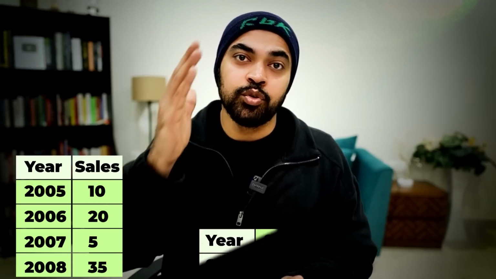Now, this could be done in 2 ways. You could take a look at the data where the years are in rows. So the first year, 2005, 6, 7, and 8, 4 different rows of data. And then next to that, there could be sales and you can then see the trend. The other way of doing the same thing is that your years could be in columns. So 2005, 6, 7, and 8, and then underneath that could be the sales numbers. Now, these are just 2 different representations of the data. It doesn't matter. However, it is going to matter when you actually create a pivot table.